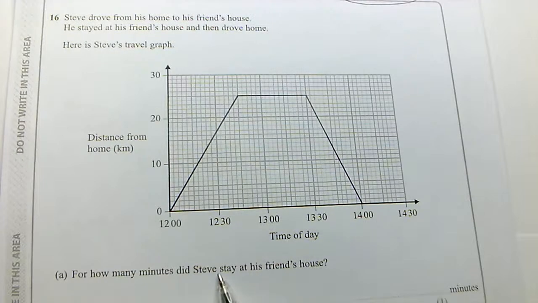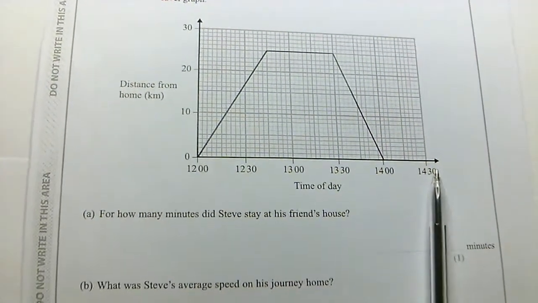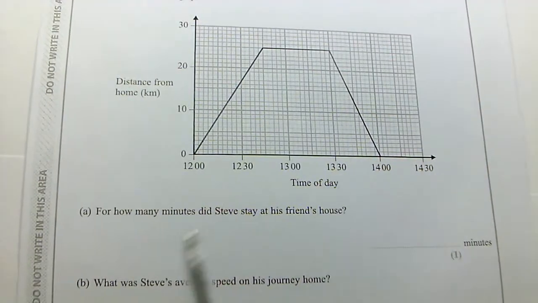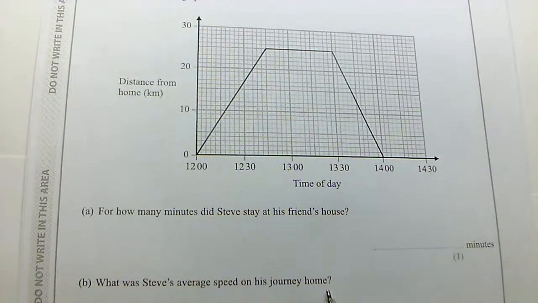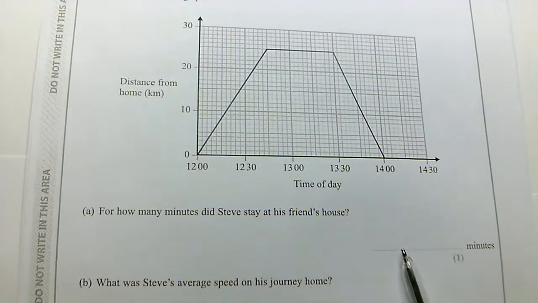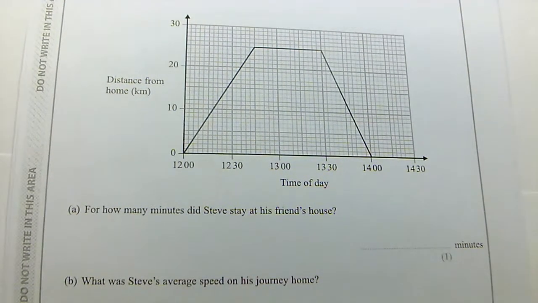For how many minutes did Steve stay at his friend's house? And then part B, what was Steve's average speed on his journey home? So you can see speed, distance, time. Okay, so press pause and have a go. When you are ready, press play for the answer.